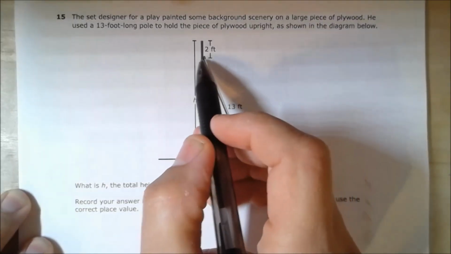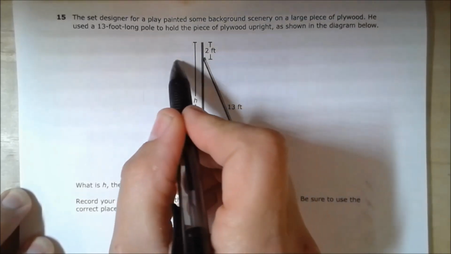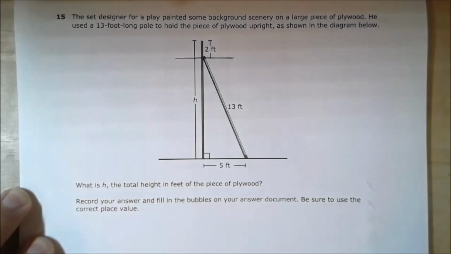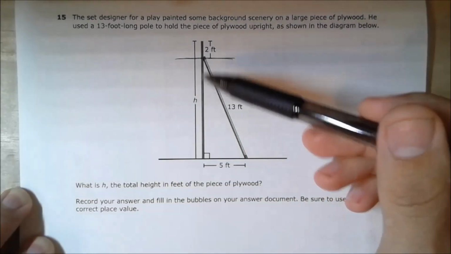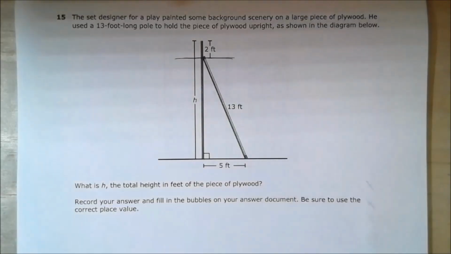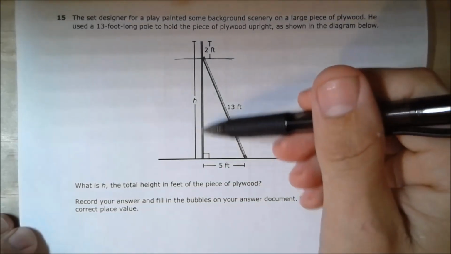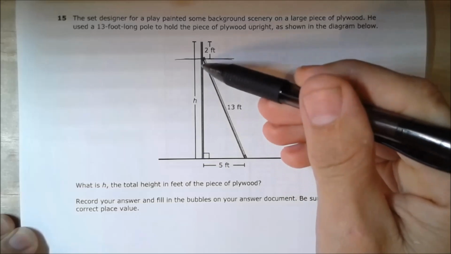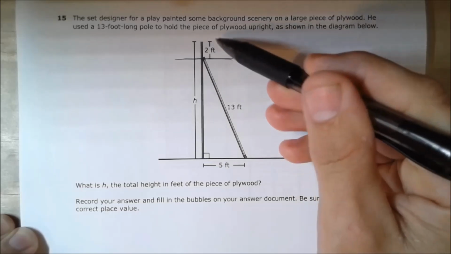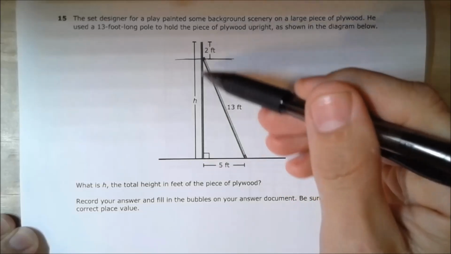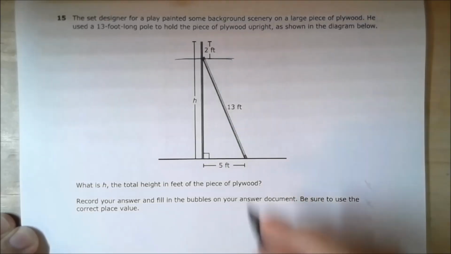Notice that at the top of this pole, I'm going to draw a line right there. It's telling us that it's 2 feet above that point. So all we really need to do is recognize that this is a right triangle. And when we're using a right triangle, we're going to be using the Pythagorean Theorem. Keep that in mind to find the height of this leg. Once we find its height, we simply need to take that height and add it to the 2 feet that extends above it, and we'll have our answer for the total height of this piece of plywood.